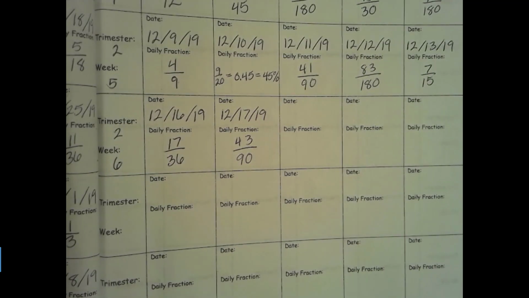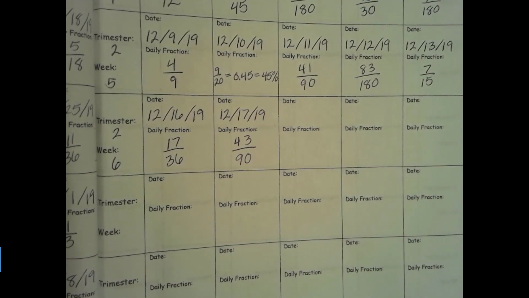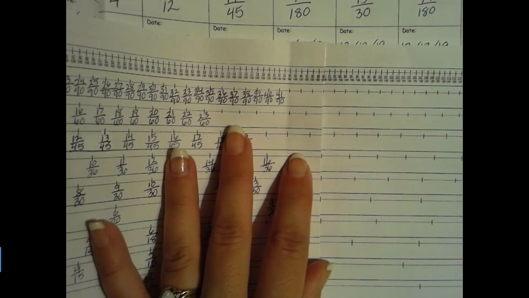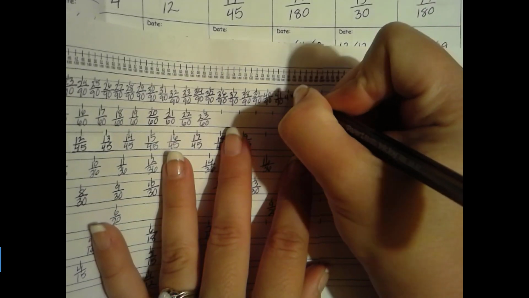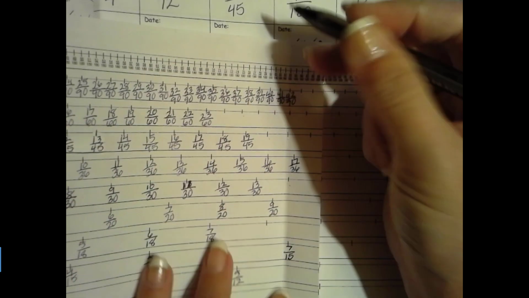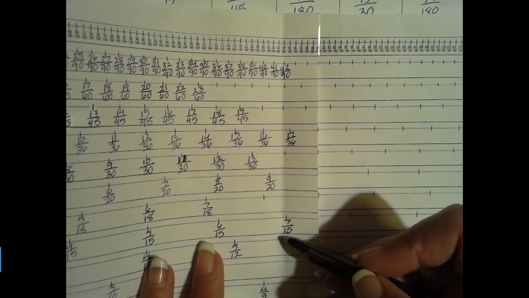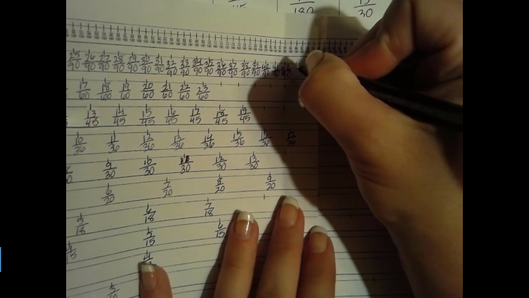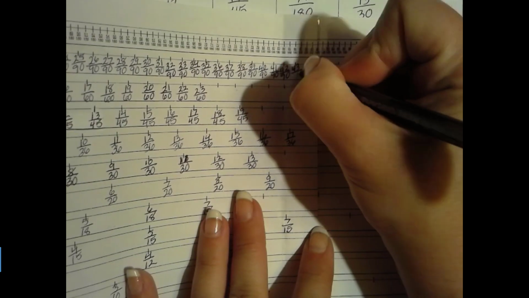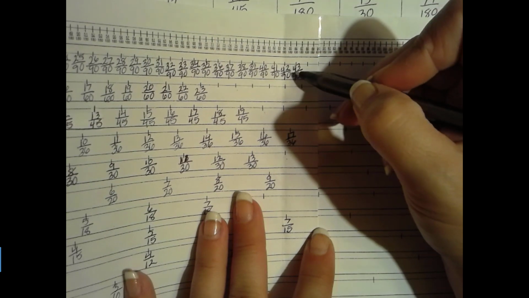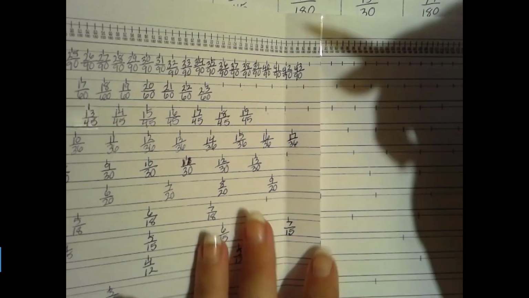Okay, let's go ahead and get out our number line. We did groups of 2. The last one we have is 41/90. Okay, so next we'd have 42/90, which is equivalent to 7/15. That is our simplest form, or equivalent fraction in lowest terms. And 43/90, there is no lines below it because this is our simplest form, or equivalent fraction in lowest terms.